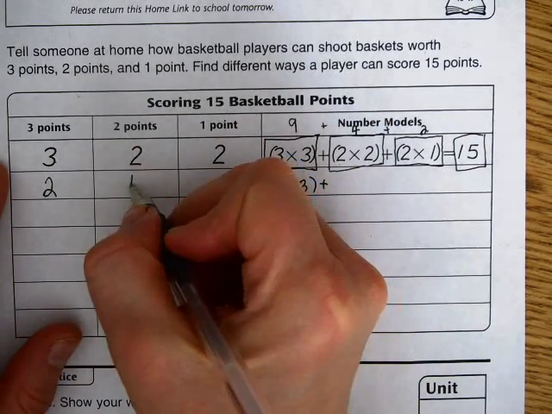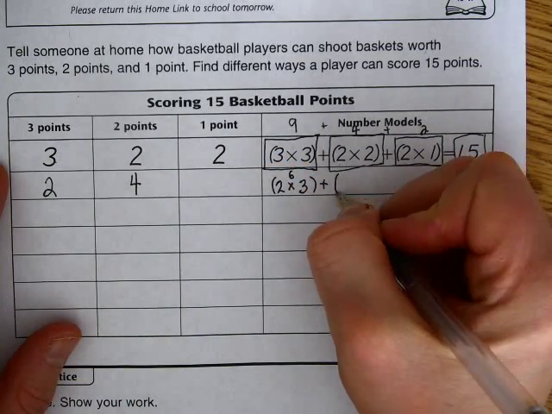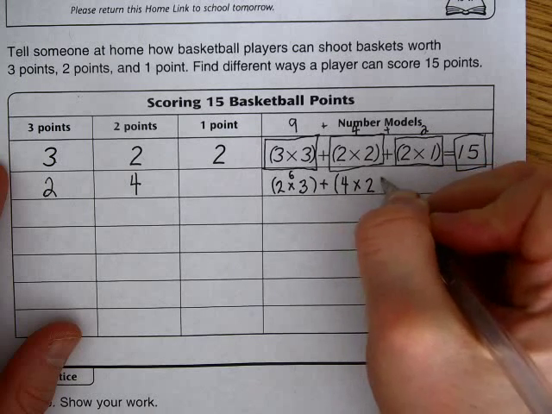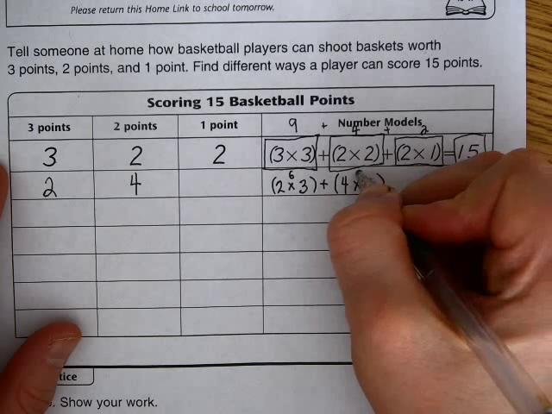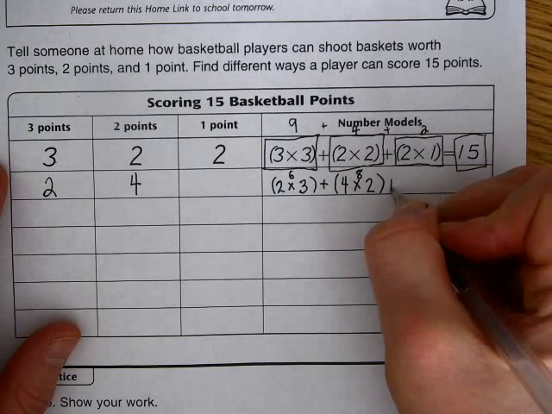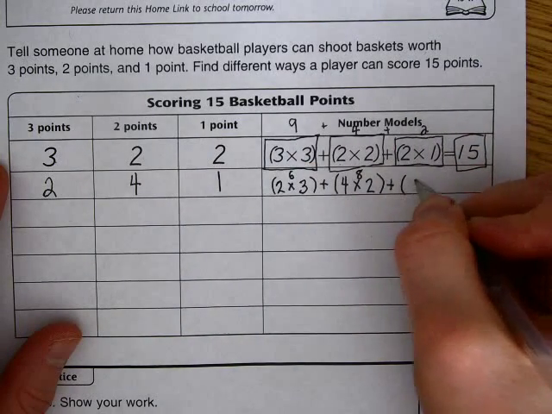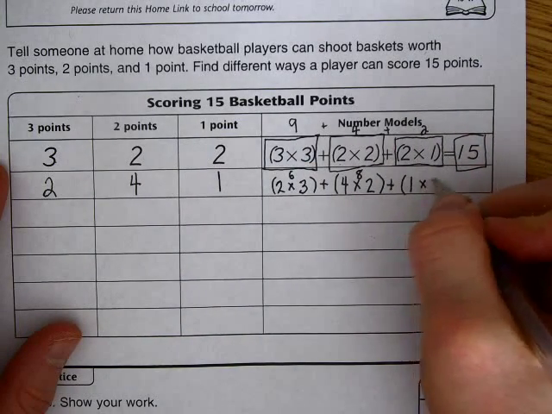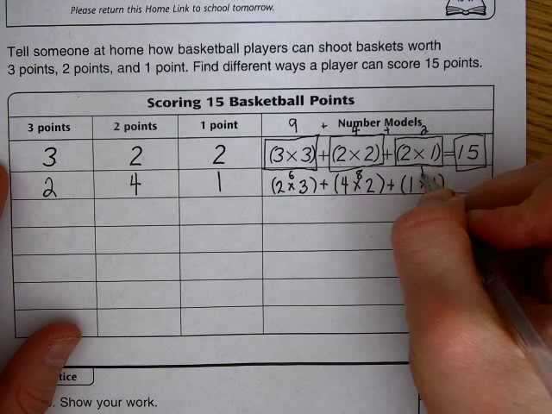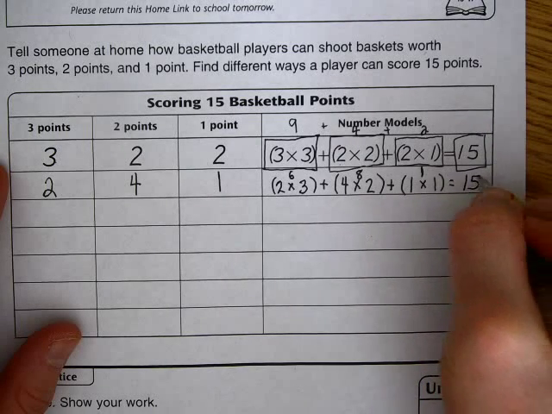Well, how about 4 baskets that are worth 2 points each? If I do 4 baskets at 2 points each, that's going to be 8. So 6 plus 8, that's 14. I need 1 more point. So what I can do is I can say, well, 1 basket at 1 point. That's 6 plus 8 is 14, plus 1 is 15, and that's what I want it to equal, 15.